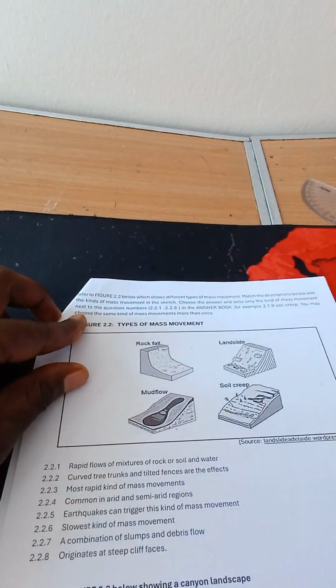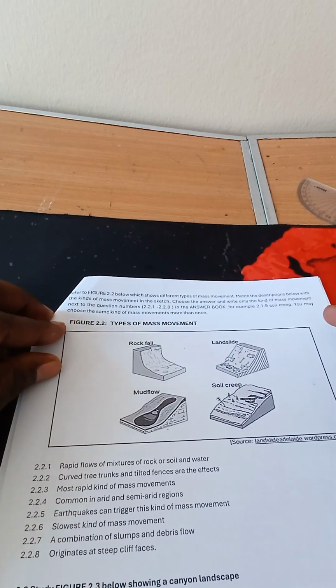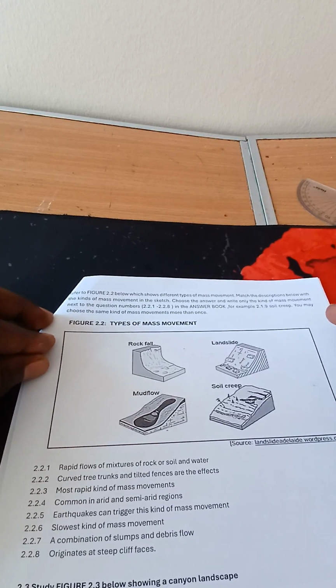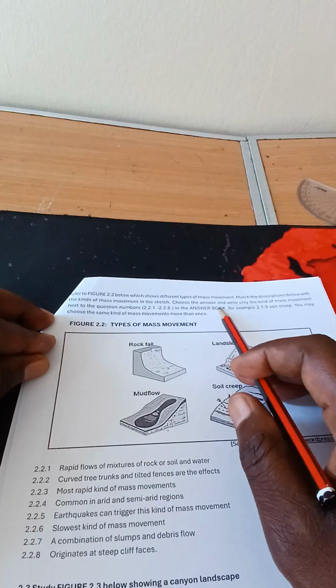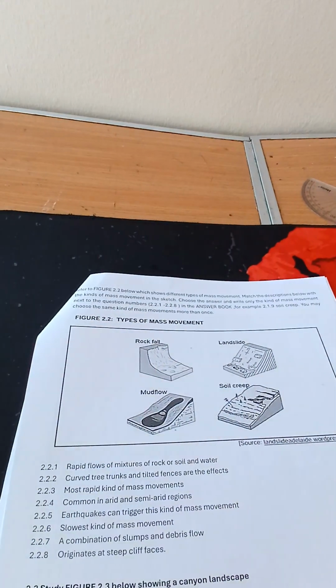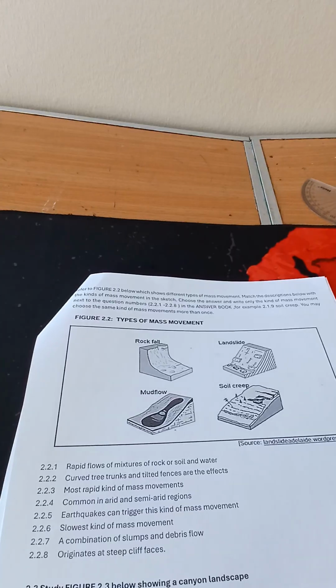Refer to the sketch 2.2 below, which shows different types of mass movement. Match the descriptions below with the kinds of mass movement in this sketch. Choose the correct answer and write only the kind of mass movement next to the question numbers in the answer book. If, for example, 2.1.9, soil creep, you may choose the same kind of mass movement more than once.